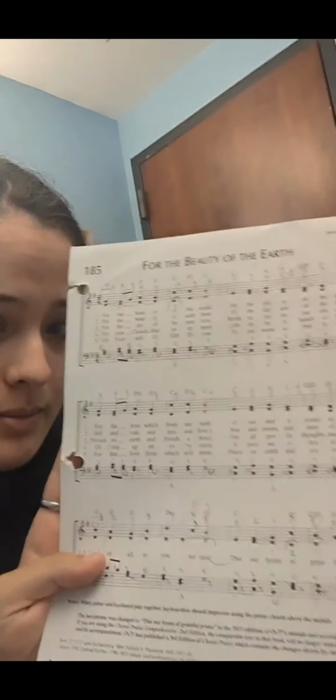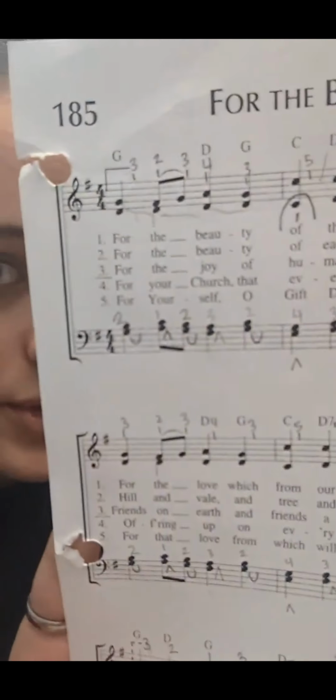So this is how to modulate from one key into another when you're doing hymn playing. For my example, I have For the Beauty of the Earth as the hymn. It's in G major, and let's say I want to go to A major.